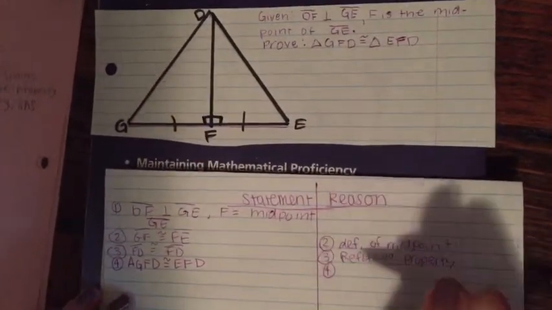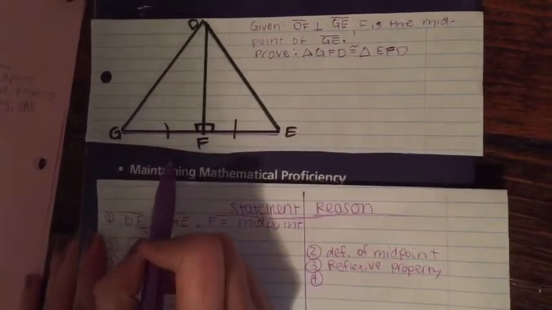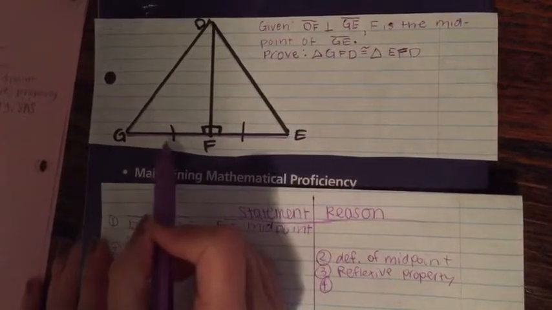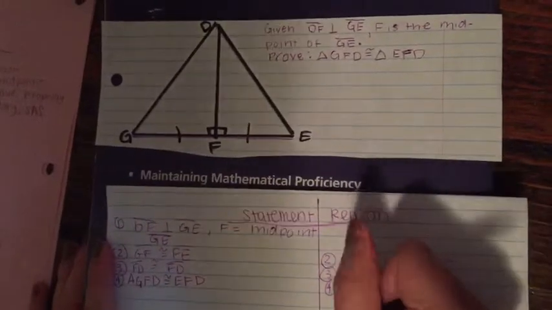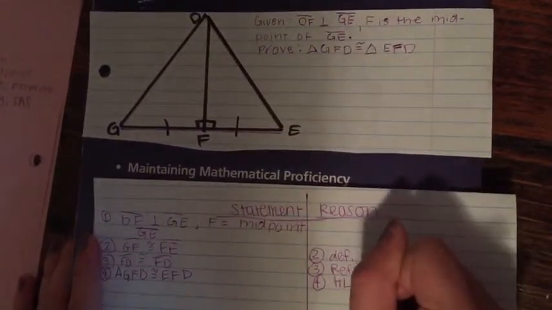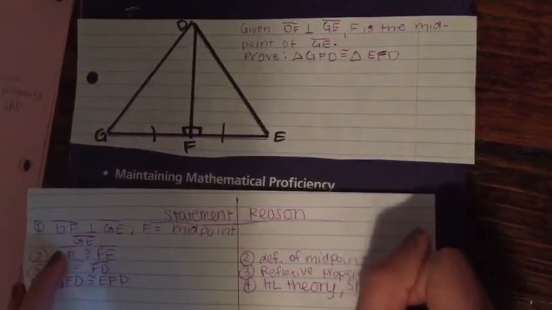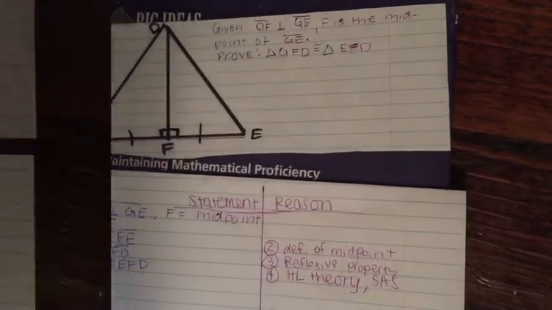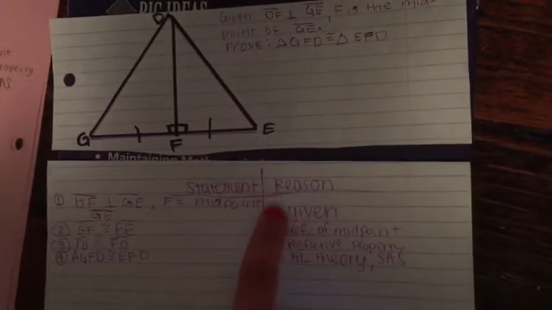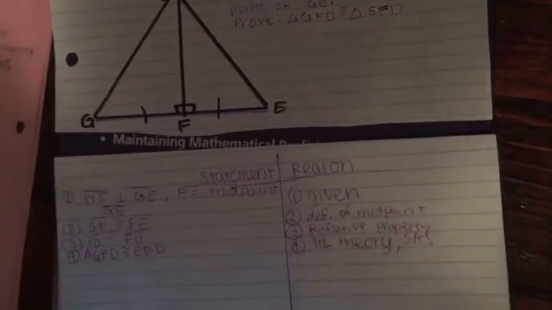We know this because of the theorems we previously went over. We can indicate that this is the hypotenuse leg theorem because of the congruent sides and congruent right angles. So it is HL for short. And we can also indicate that this is SAS because side, angle, side, like we previously went over. We forgot to mention that you write given here because it's a reason for those statements. So this should be your final answer.